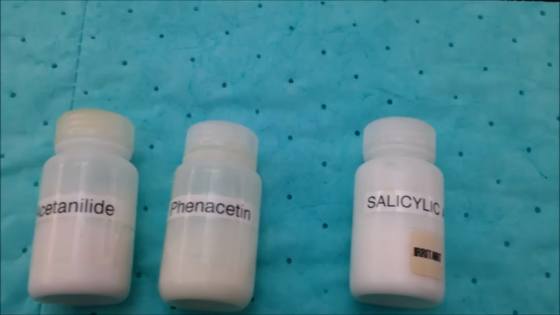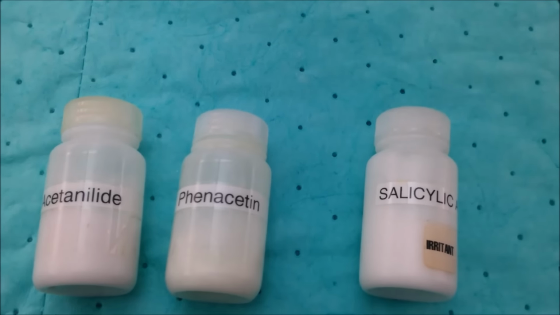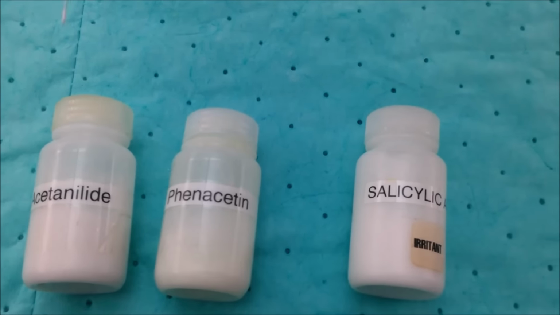Place a pea-sized amount of acetanilide, phenacetin, and salicylic acid into a separate test tube. Determine the melting point range of acetanilide, phenacetin, and salicylic acid. Record your results.